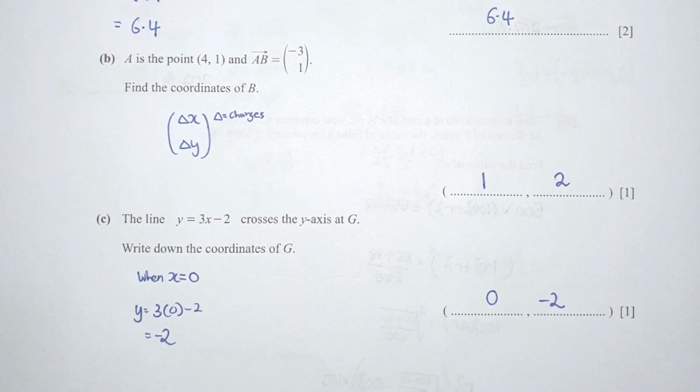As for part B, A is the point 4, 1, and A to B is negative 3, 1. So this AB with a direction on the top is actually your translation. So whatever was at the top part will be your change in x, and whatever is at the bottom will be your change in y. So by taking 4 minus 3, you get 1, and then 1 plus 1, you will get 2. So your final coordinate is 1, 2.